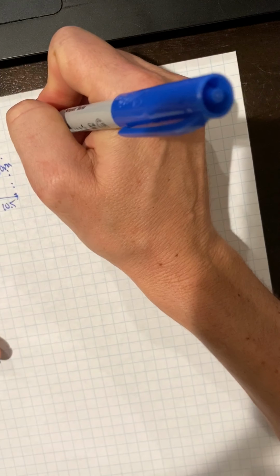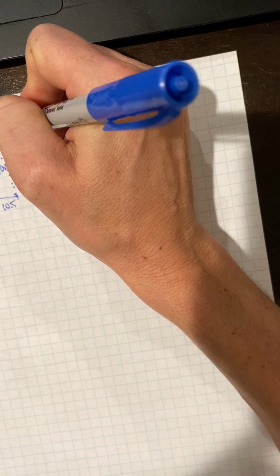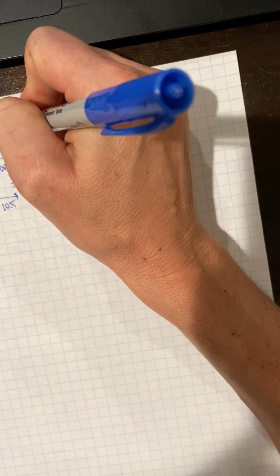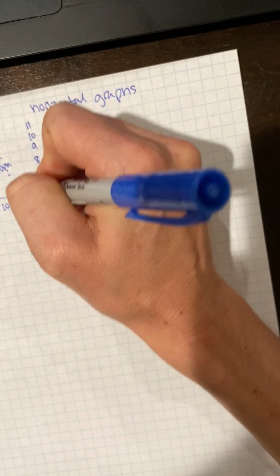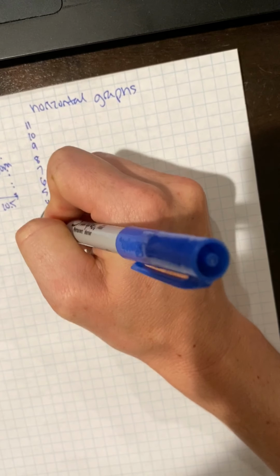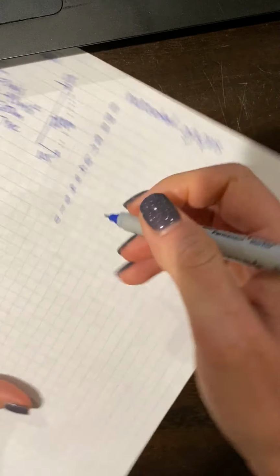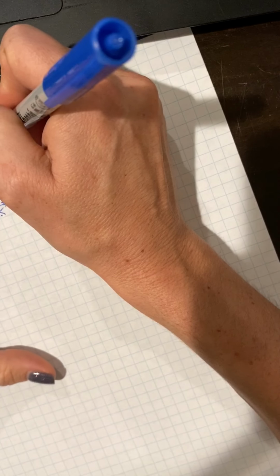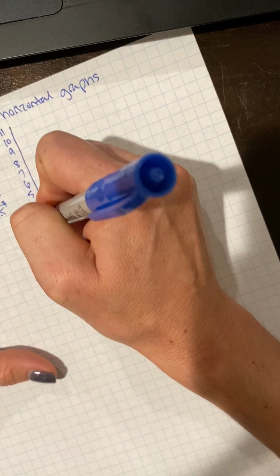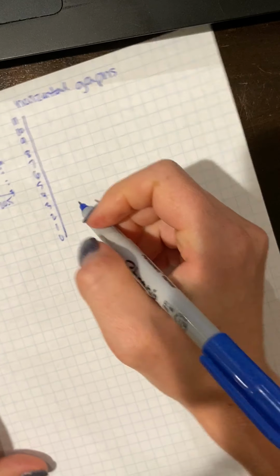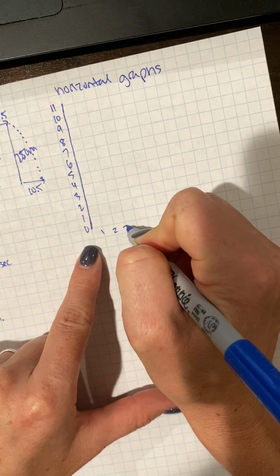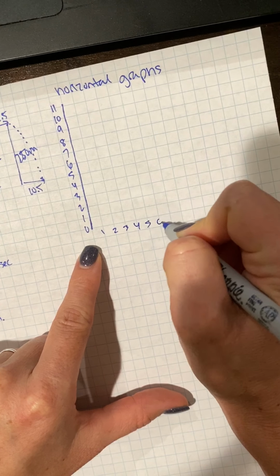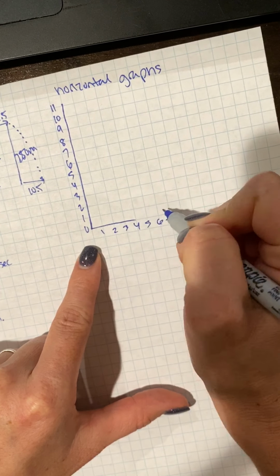So my axis for my graph should be 11, 10, 9, 8, 7, 6, 2, 1, 0, and it should be 7 for my time.